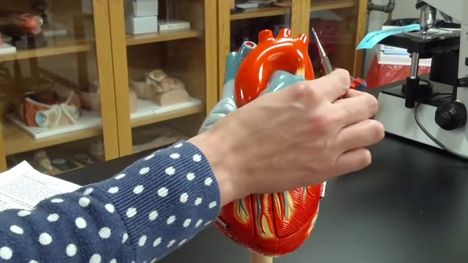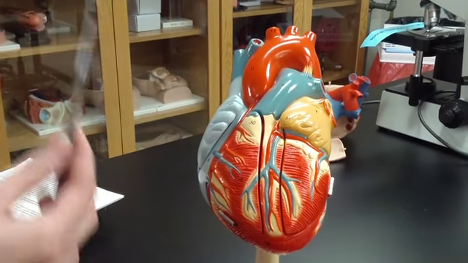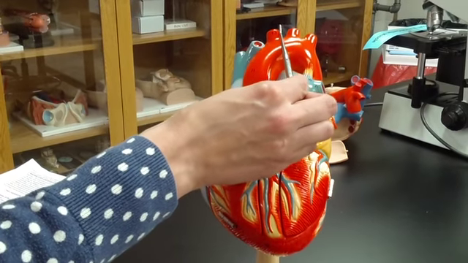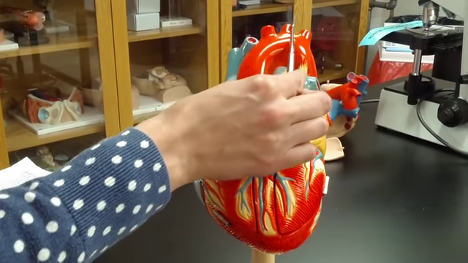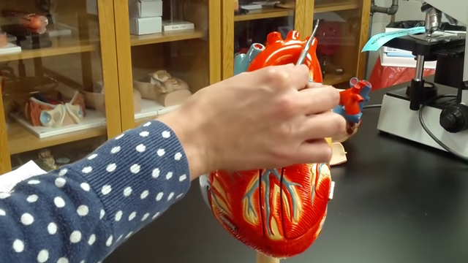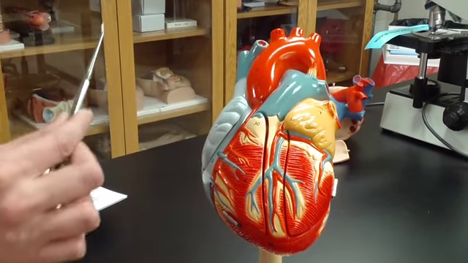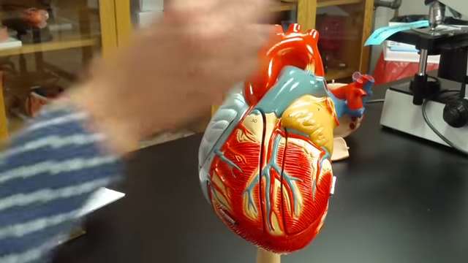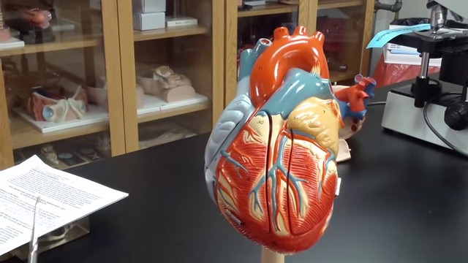number 13, 14, and 15, and they are actually in alphabetical order. So number 13 is the brachiocephalic trunk. Number 14 is the left common carotid, or the carotid. And then number 15 is the left subclavian. So it goes brachiocephalic, carotid, subclavian in alphabetical order.